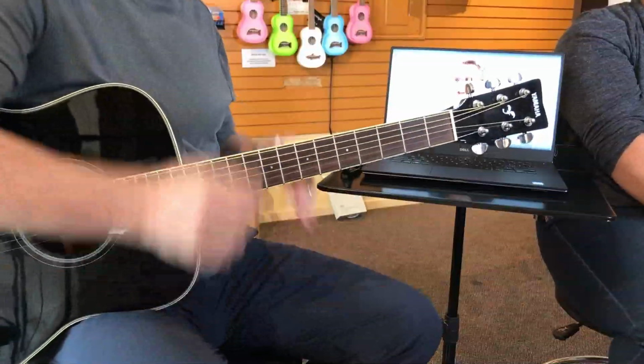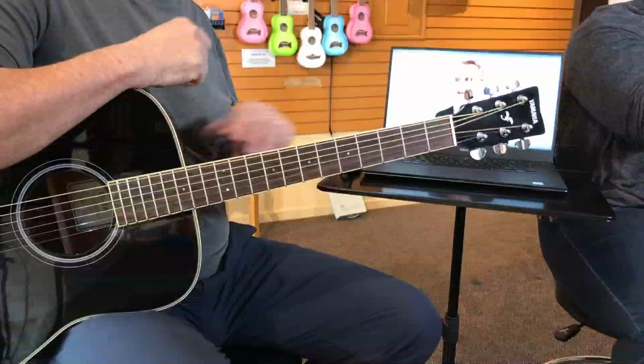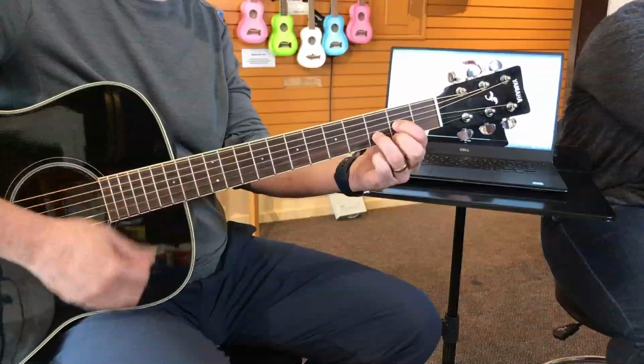That's a little more advanced theory, but I'll show you a pattern on the guitar that you could use basically to account for that. So 1, 5, 6, 4, or in this case, we're going to do it in the key of D.